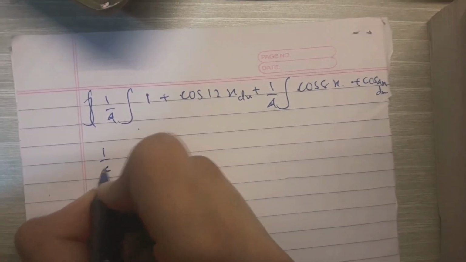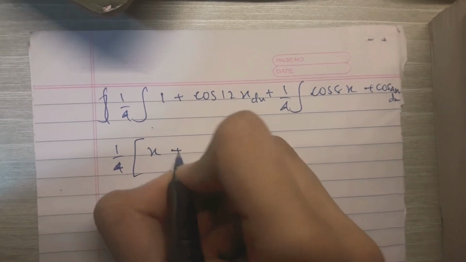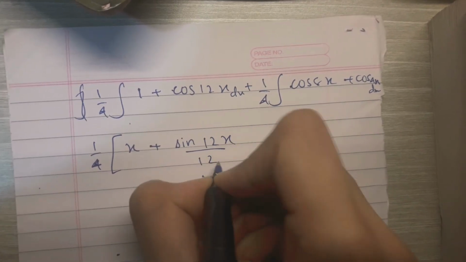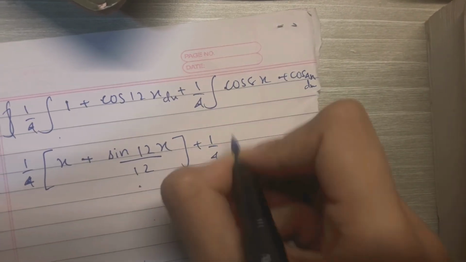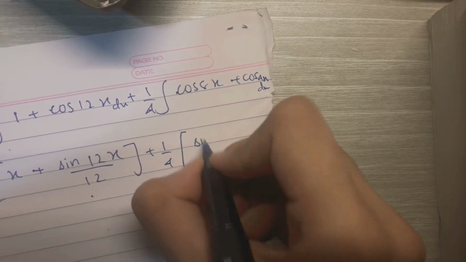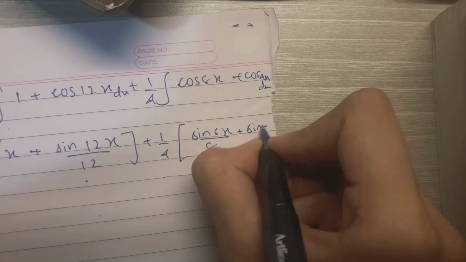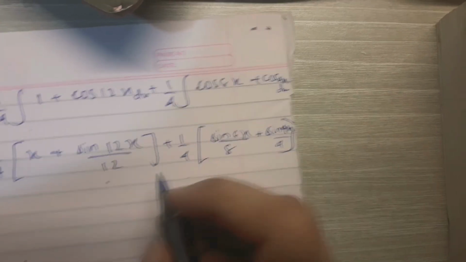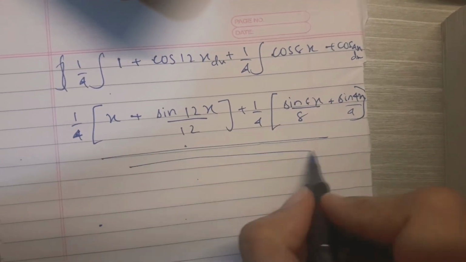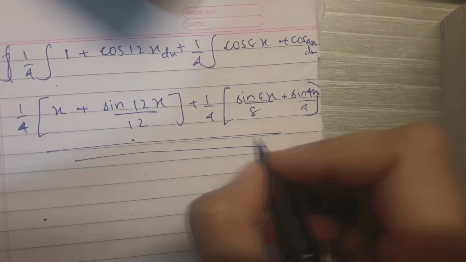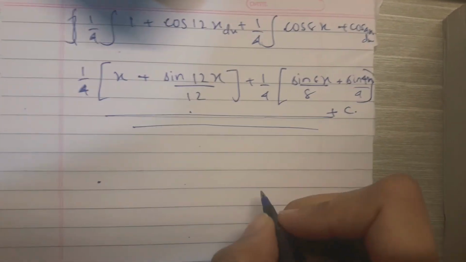So 1 becomes x plus cos goes to sine 12x by 12, plus 1 by 4 sine 8x by 8 plus sine 4x by 4. So you can just open the brackets and multiply with these constants and you'll get the final answer. And don't forget the plus c.